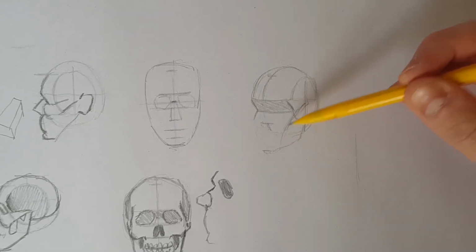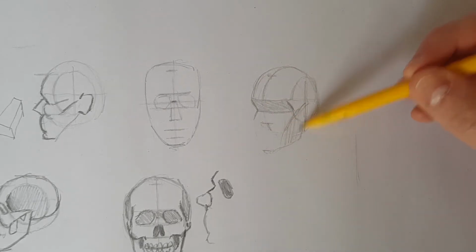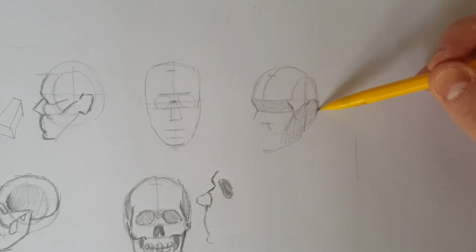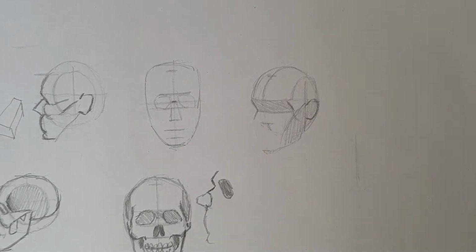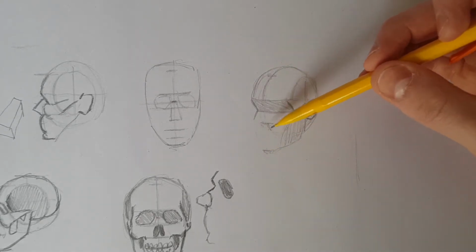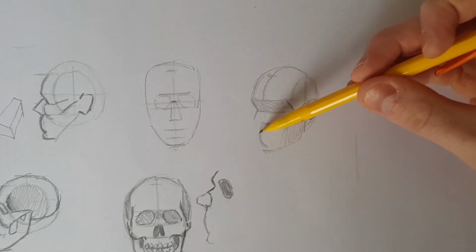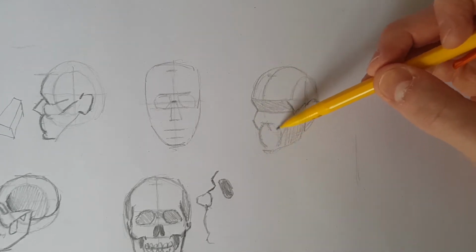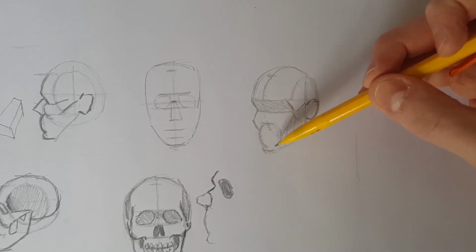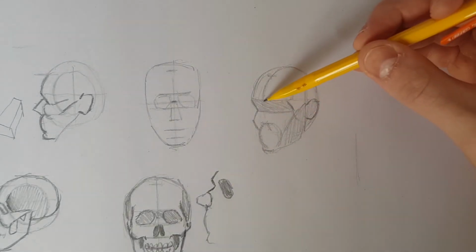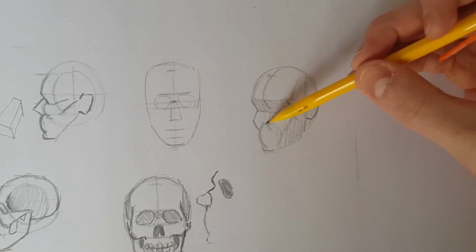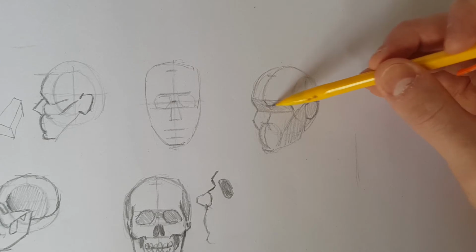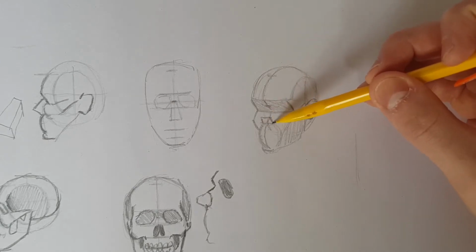That's what this line's for also, to draw the ear if it helps visualise it. And then the muzzle, circular bit on the mouth. And then you can draw that line down there. And then halfway, add the nose.